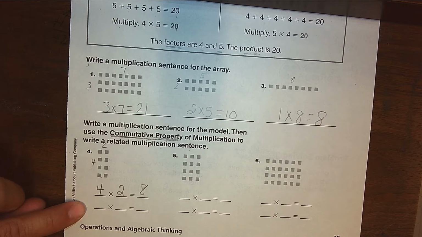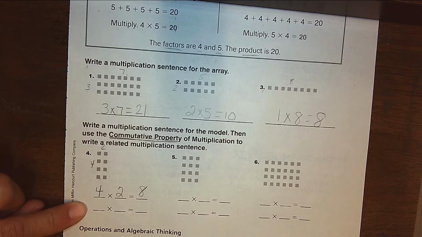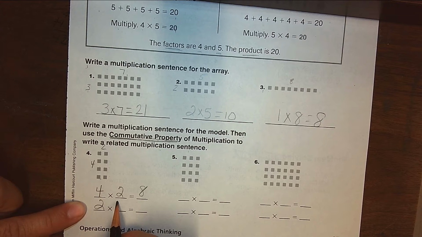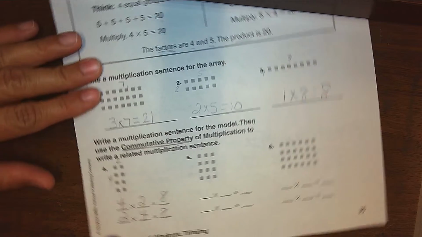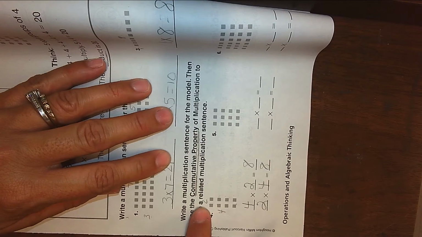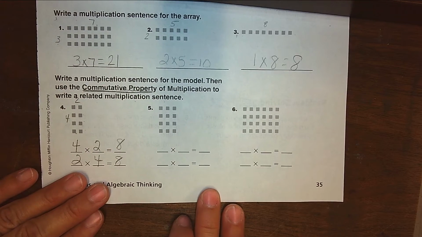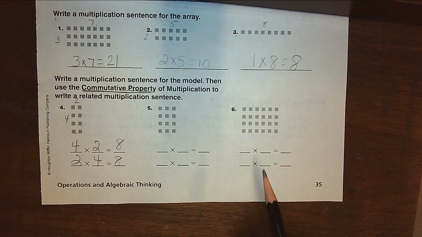All right, Sophia, give me the commutative property of that. 2 times 4 equals 8. Yep. If I was to turn my paper, I would see that that array changed to 2 rows of 4. Okay? 2 times 4 equals 8. Think about what we did yesterday with our whiteboards. All right, number 5, Aubrey.